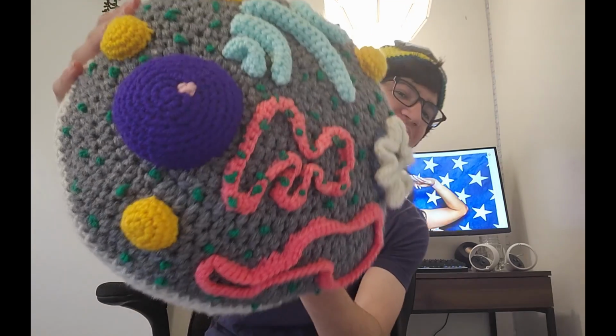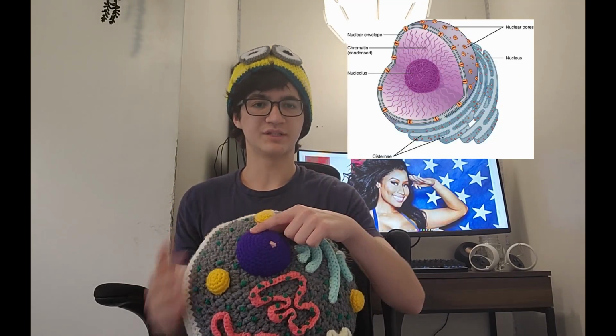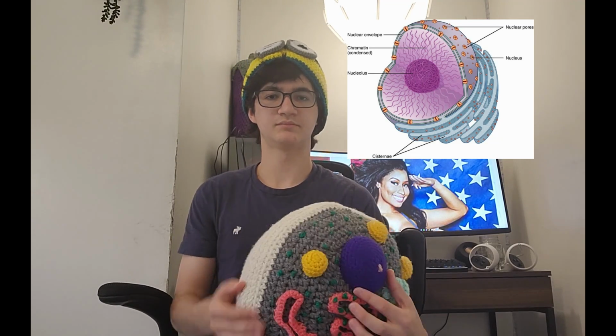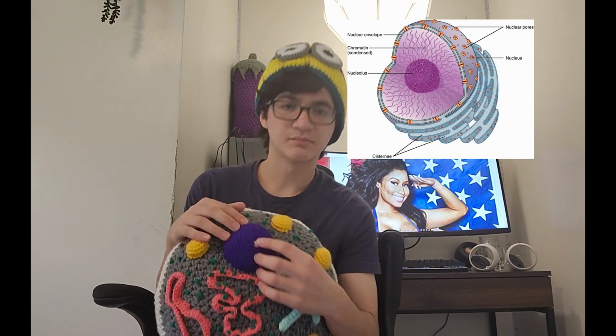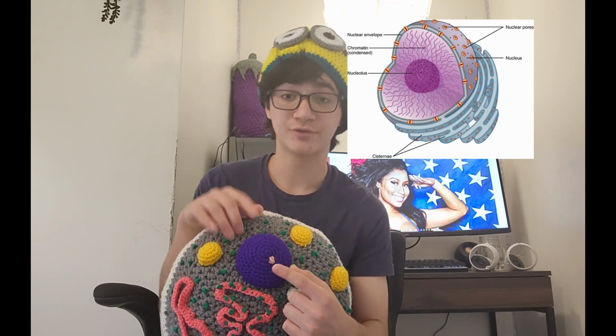And for my final bio project, I crocheted a eukaryotic cell. So first I'm gonna go over each part of the cell. So first we have the nucleus, which is this big purple. The nucleus is basically the brain of the cell, and this small pink dot on it is the nucleolus.